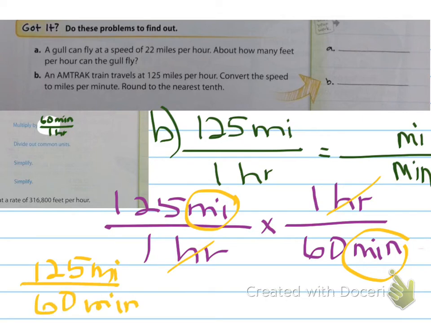Now, is that per minute? That is not per minute, right? So what I need to do is now divide 125 divided by 60 to find out how much it would be for 1 minute. So if I divide top and bottom by 60, I'll get a 1 on the bottom as my denominator, and 1 minute is exactly what I need.